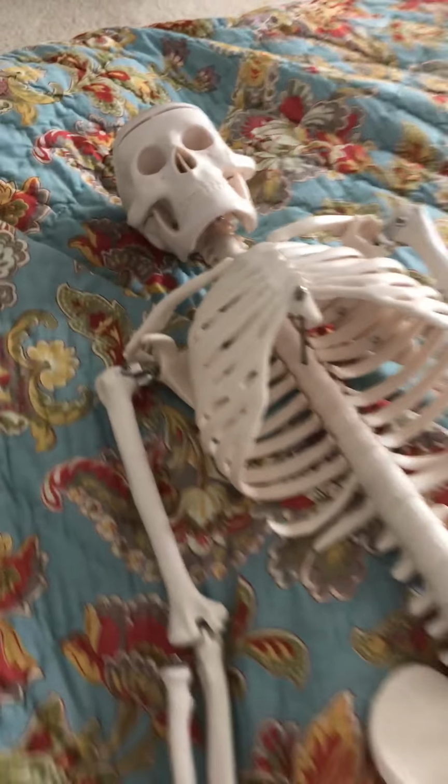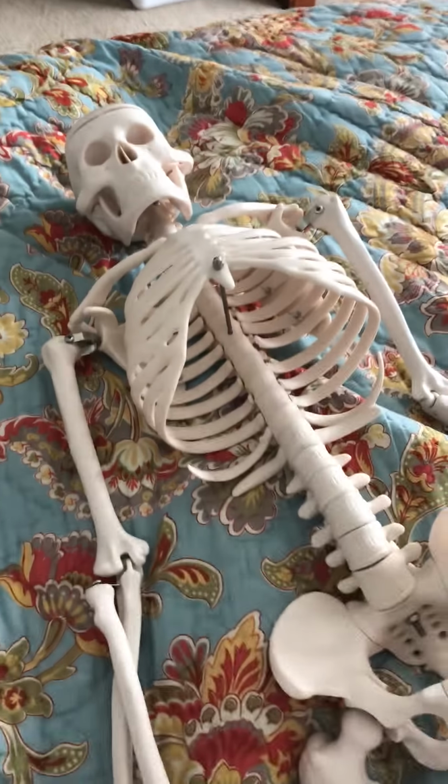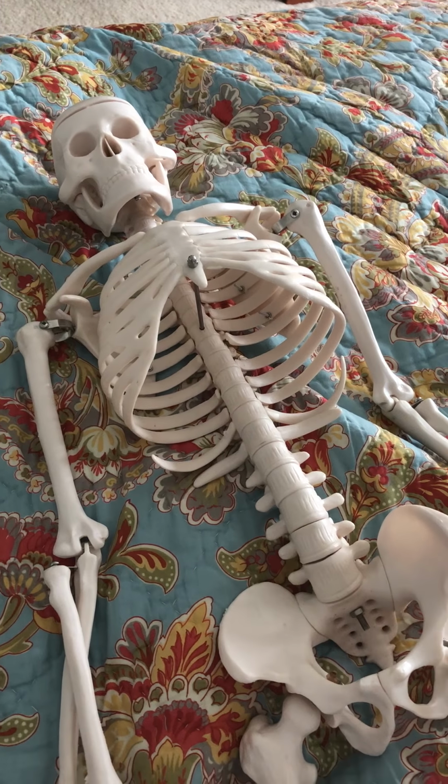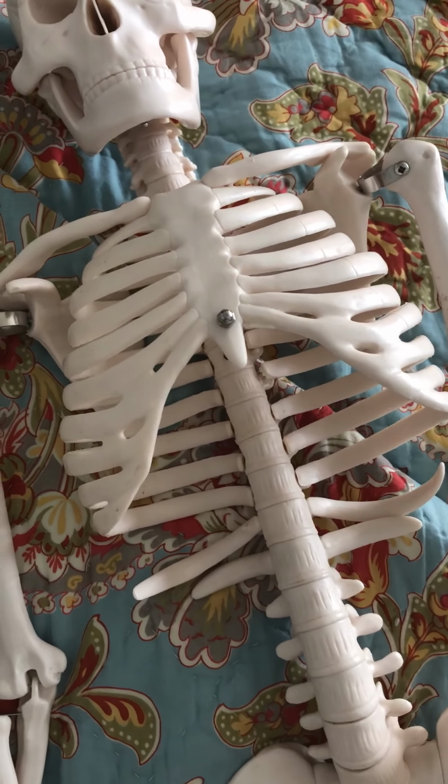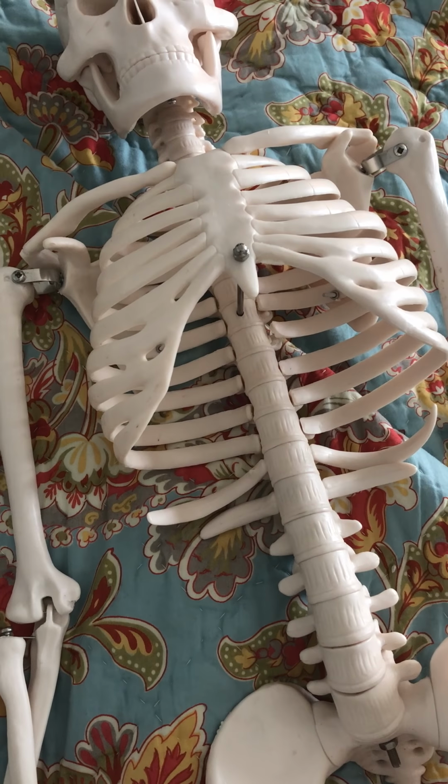That is all for the bone shapes. Them being, again, flat, irregular, short, and long.